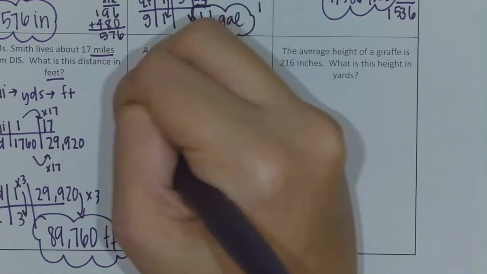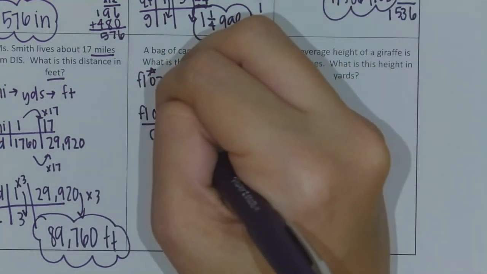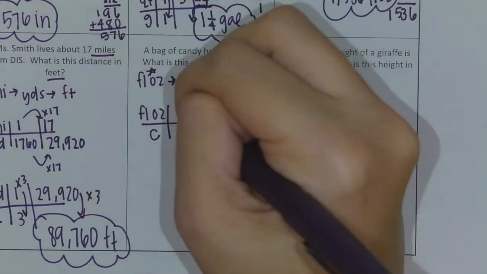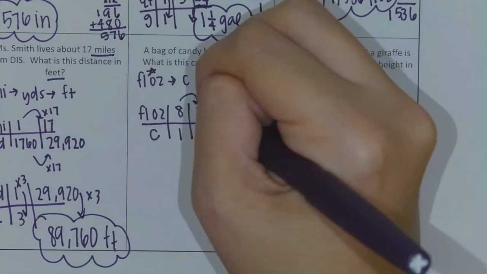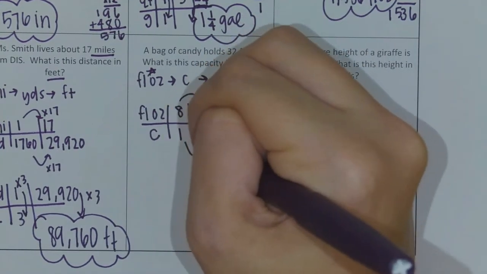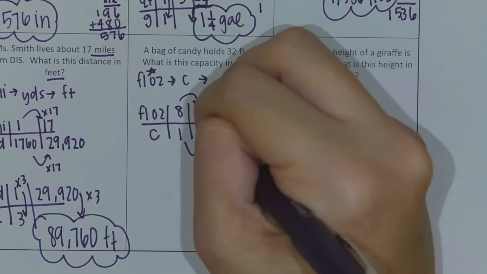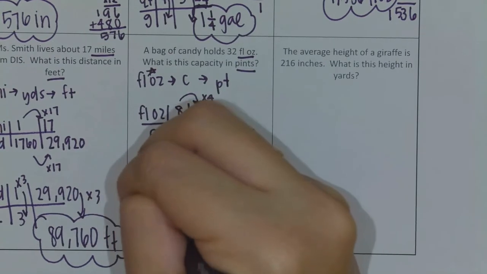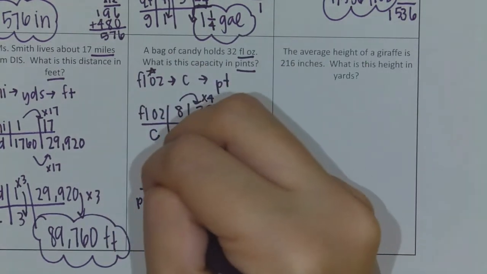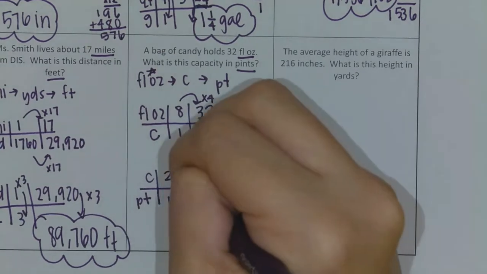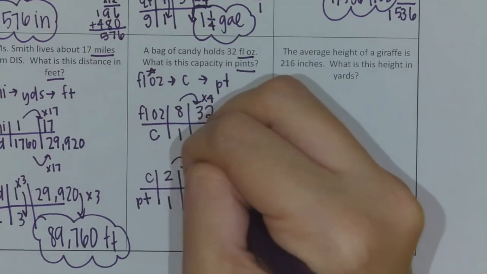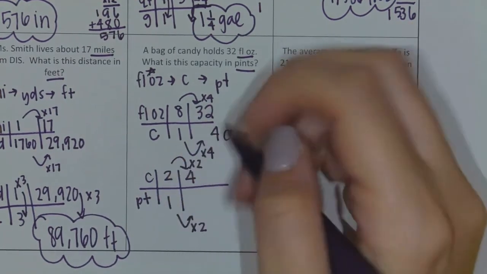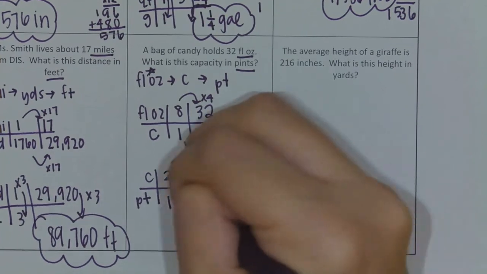So my fluid ounces to cups, I know that there are 8 fluid ounces in 1 cup, and I'm currently dealing with 32 fluid ounces. So 8 to get to 32, my scale factor would be times 4. What I do on the top, I have to do on the bottom. So I currently have 4 cups. But now let's take those cups and turn them into pints. My star chart tells me that there are 2 cups in 1 pint, and I currently have 4 cups. So my scale factor would be 2 times 2. What I do on the top, I have to do on the bottom. So 1 times 2 would give me 2 pints.